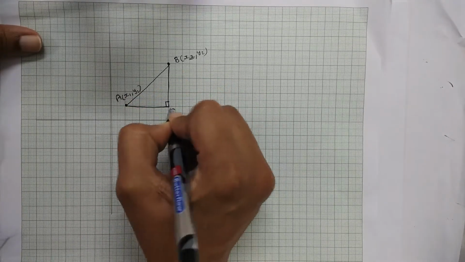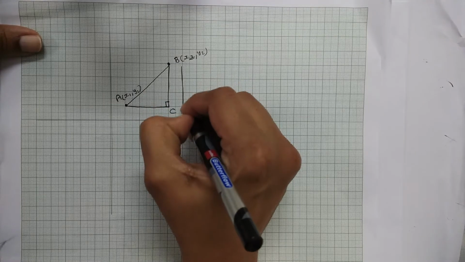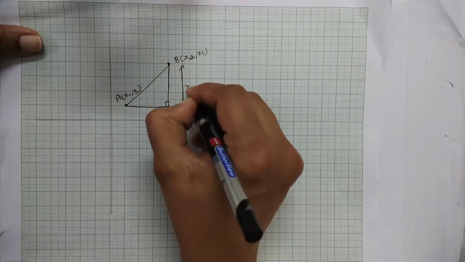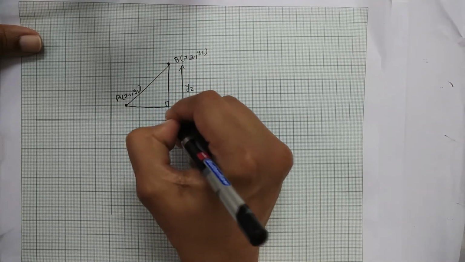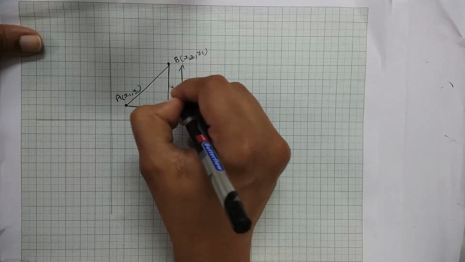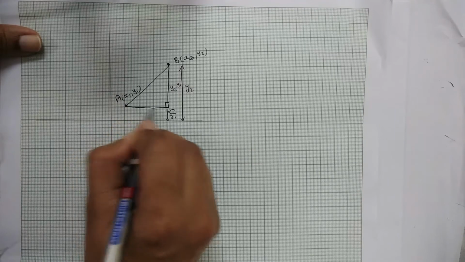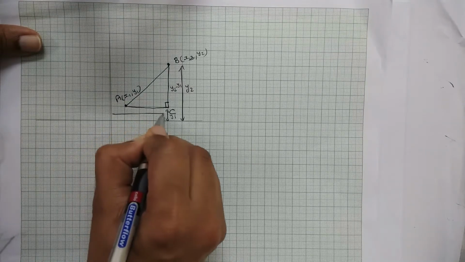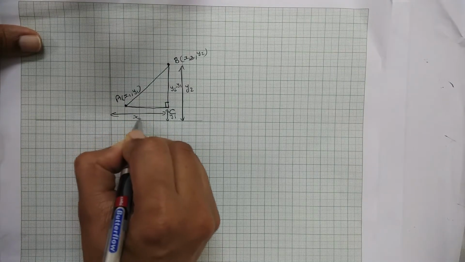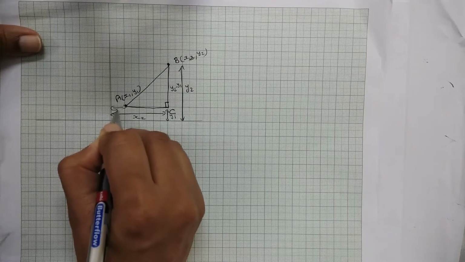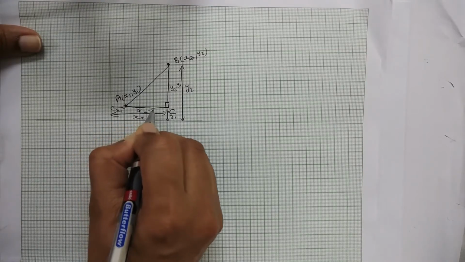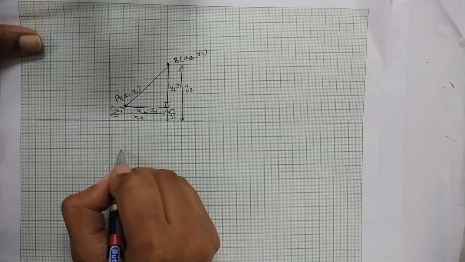Now BC length, how will we find out BC length? The total distance is what? Y2, and this much is Y1. So you have to subtract y2 minus y1. The same way, this AC, how will you find out? This total distance is how much? X2, and this is X1. So x2 minus x1.